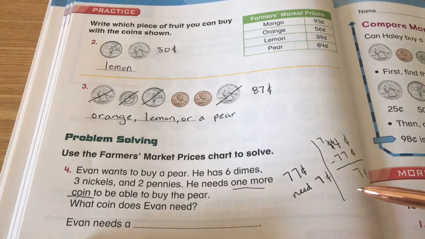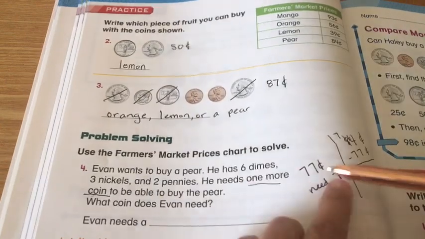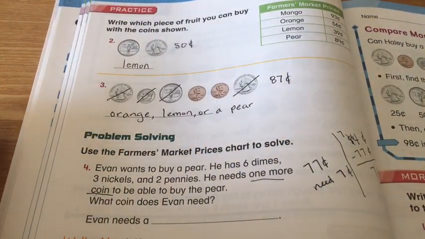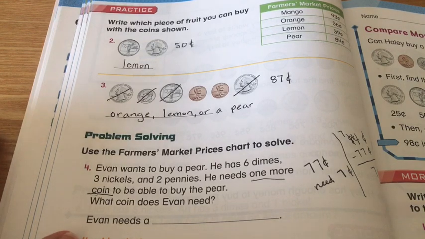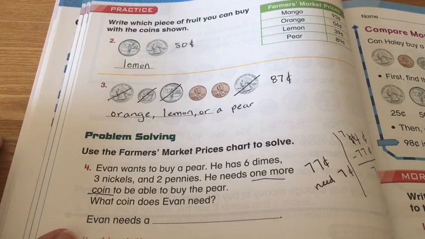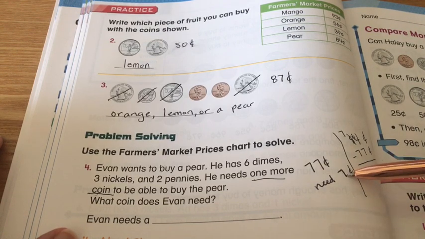If I added a penny, I had 77 cents, and I add a penny to that, could I buy a pear? No, that would just give me 78 cents. If I had a nickel, could I buy a pear? Let's see, 77 plus 5, that makes 82 cents. Is a nickel enough? Not quite, because it's only 5 cents worth. I need 7 cents. So how about a dime?